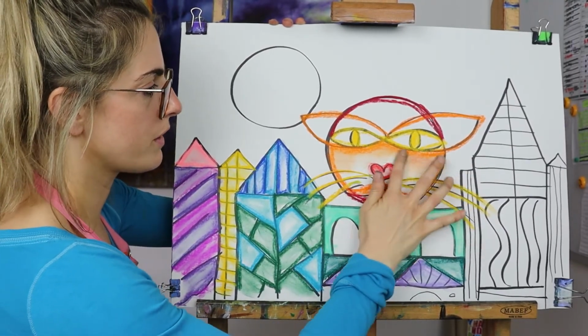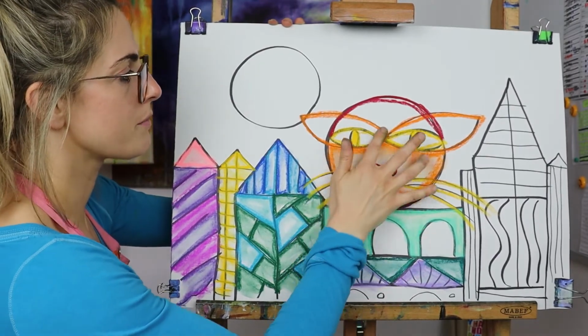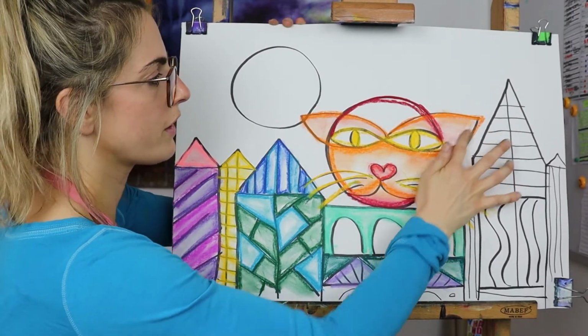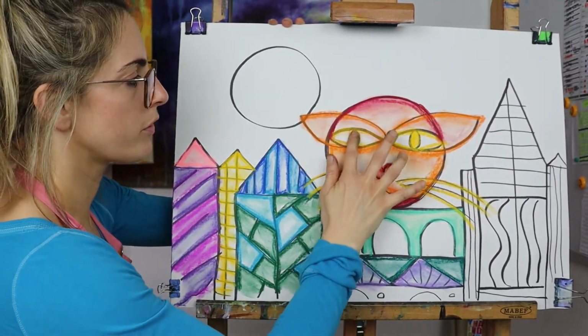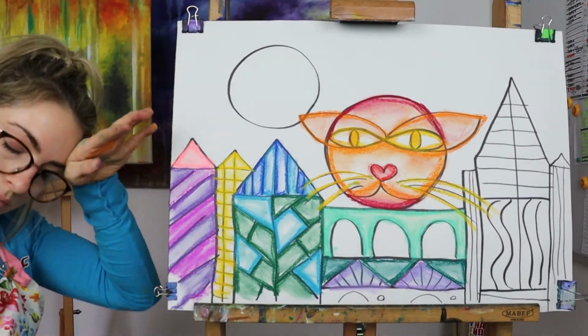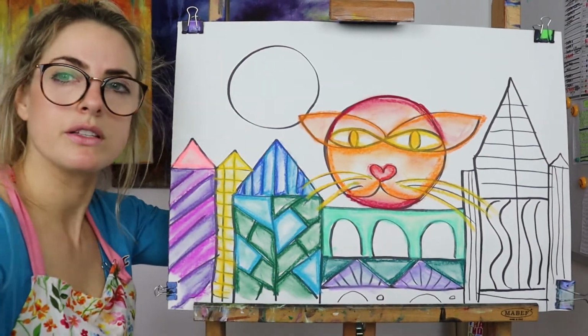Oh, it's a tricky one, isn't it, that bit? If your finger gets messy at any point, just rinse your finger, just go wash it. I like to dry it on a tablecloth if you've got one. The good thing about Paul Klee as well is you can put black lines if you like. That will look quite nice.